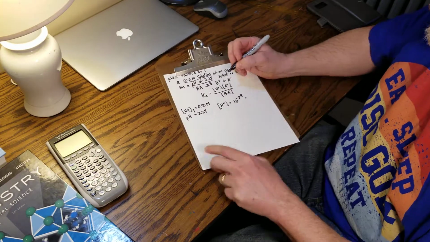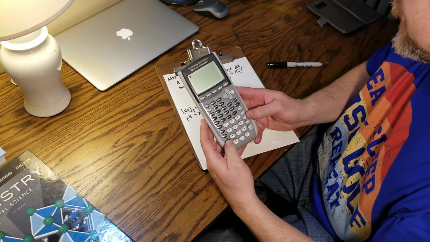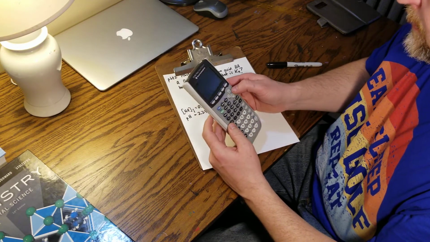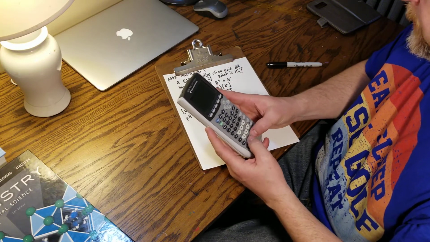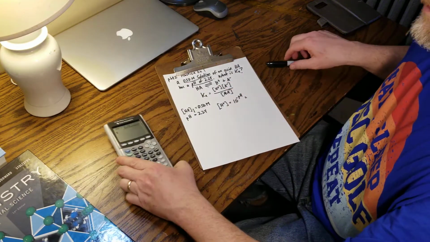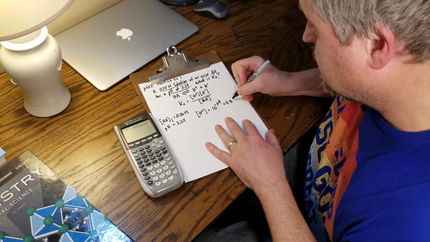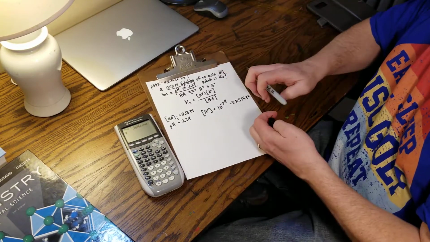We can put this number in and calculate our H plus concentration, which is 10 raised to the negative 2.24, which is 0.0575 molar. Okay.